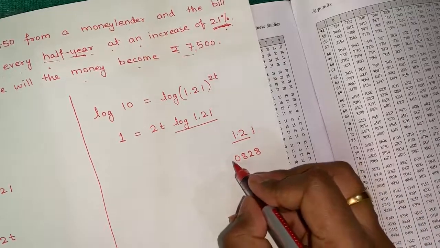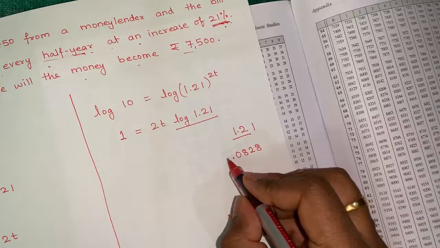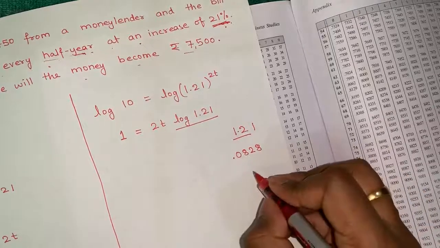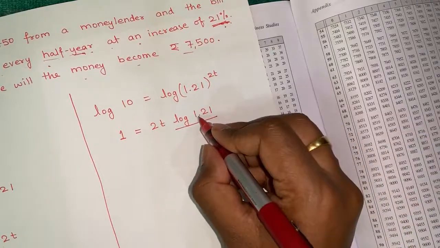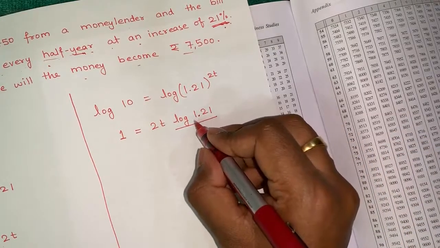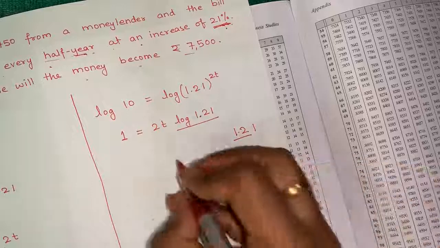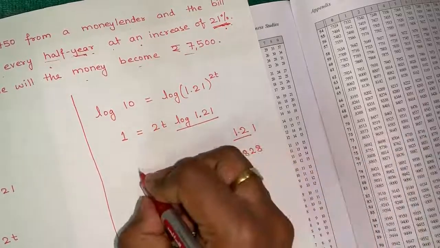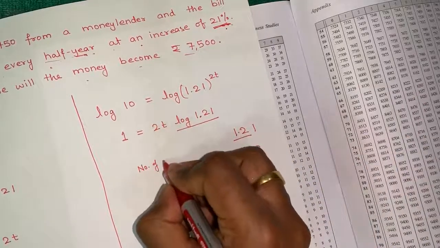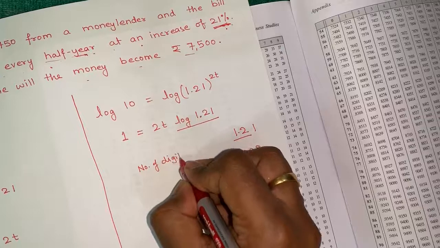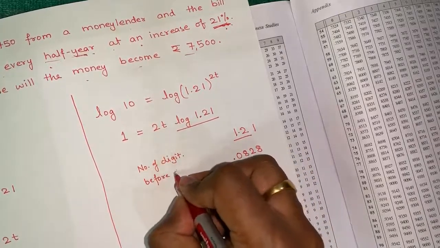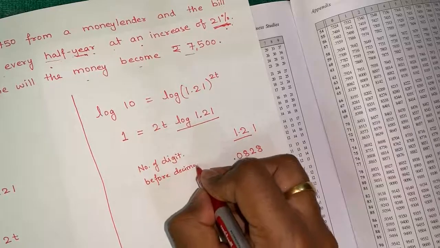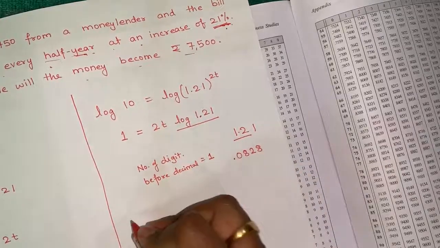Now we will put a decimal point here, and before the decimal point what would we write? Before the decimal, what we will write here depends on the number of digits before the decimal. The number of digits before the decimal is 1.